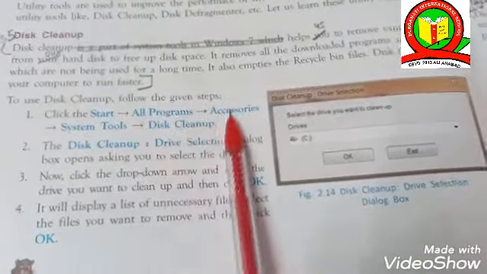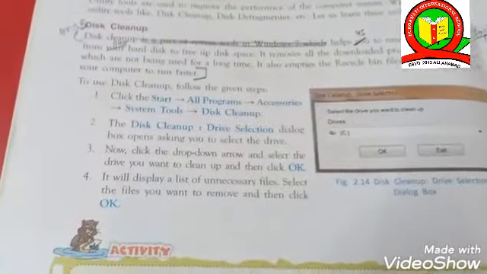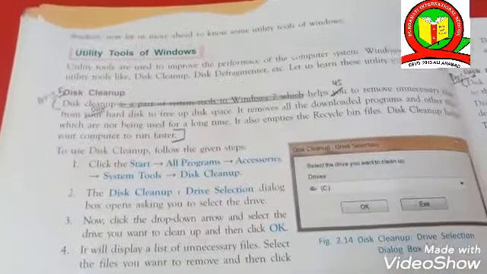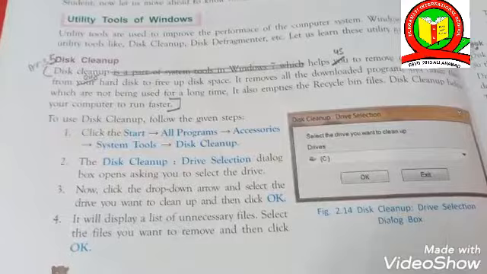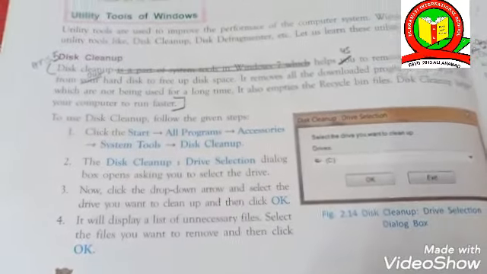So now click the drop down arrow. Okay, here you will click the drop down arrow and select the drive you want to clean up, and then click OK. Here you will select the drive which you want to clean up. So after this you will click on OK. Now it will display a list of unnecessary files. Select the files you want to remove and then click OK.